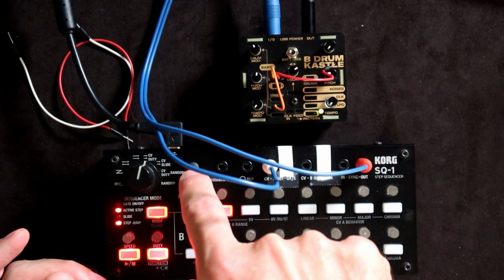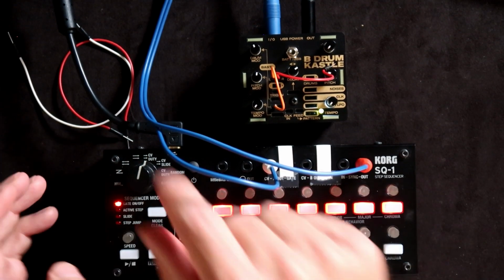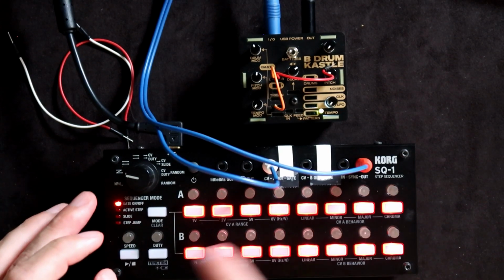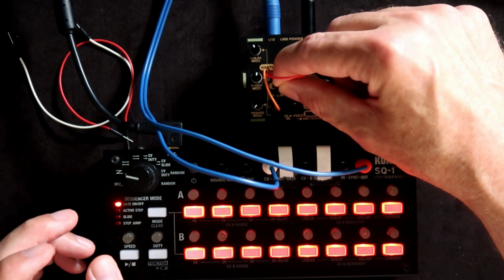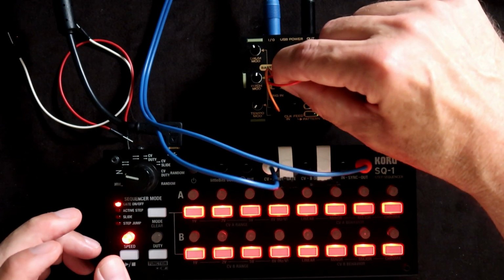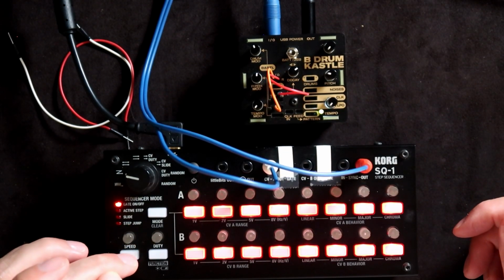I'm going to push power to lock that in. So I've changed the step setting. Then I'm going to go back to this sequencer mode, so it'll run along for 16 steps. Now I'm going to plug this back into trig in, so the sync is going to be given the beat. You can already tell it's faster.